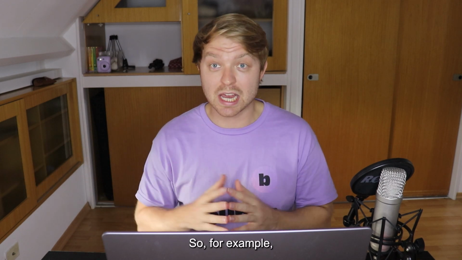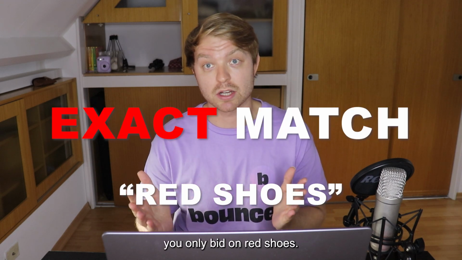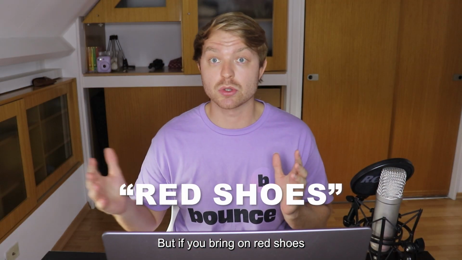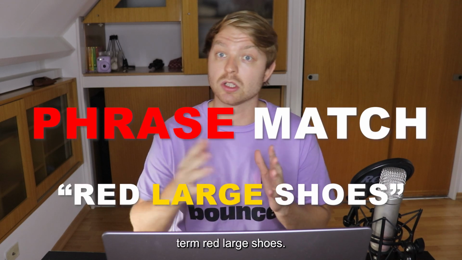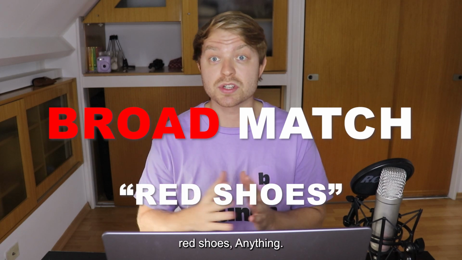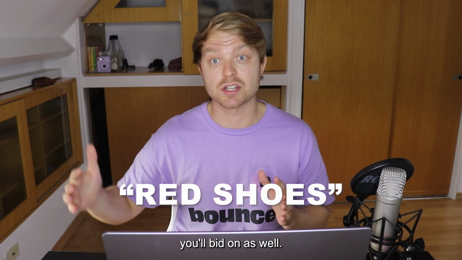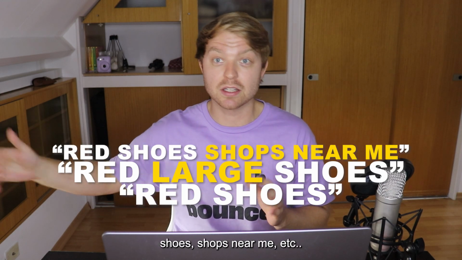So for example, if we bid on the keyword red shoes in exact match, you only bid on red shoes. But if you bid on red shoes in phrase match, you might bid on the keyword term red large shoes. Now in broad match, as long as it includes red shoes, anything with that you'll bid on as well. So red large shoes, shops near me, etc.